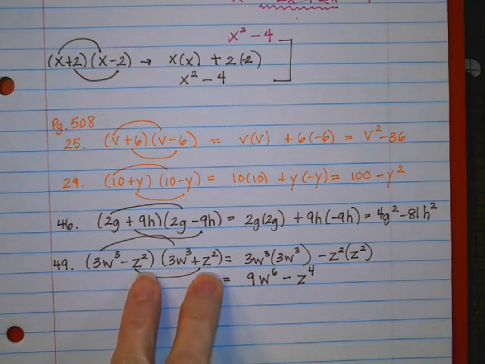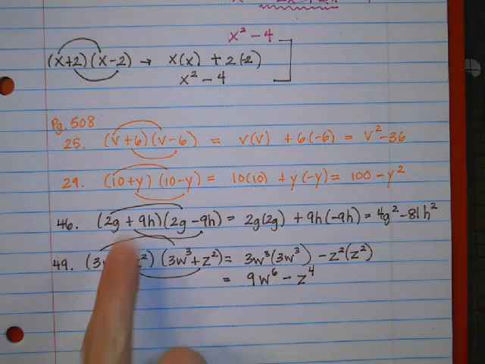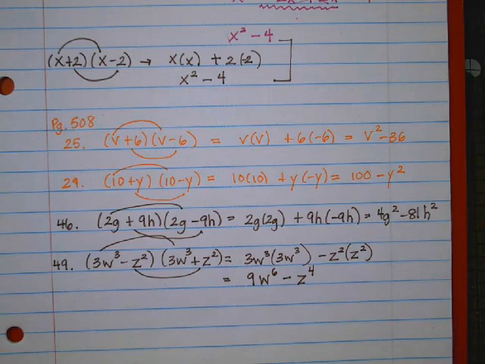So the rule will stay the same just as long as the first terms are identical, the last terms are identical, and the signs are opposite. One's either positive negative or negative positive. It doesn't matter. And that is the end of our lesson today.